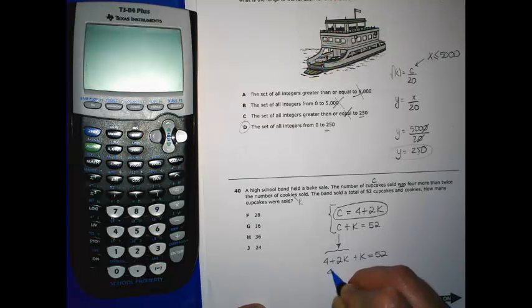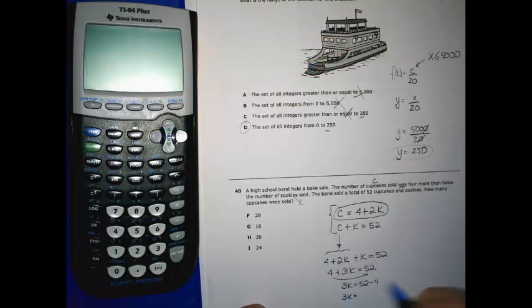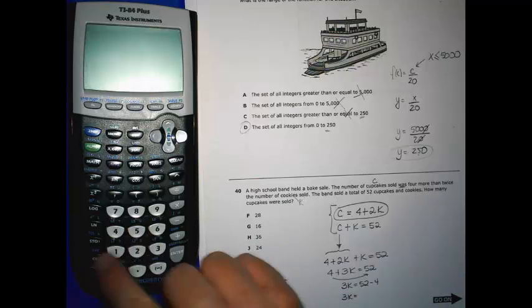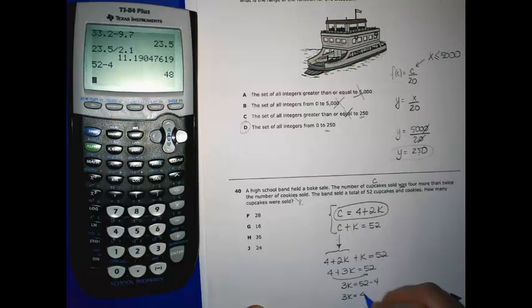So basically this would be 4 plus 3K equals 52. We're going to move the 4 to the other side. So this would be 3K equals 52 minus 4. 52 minus 4 is 48, and then we divide this by 3, and K equals 16.